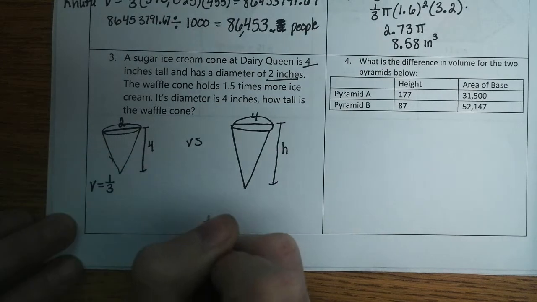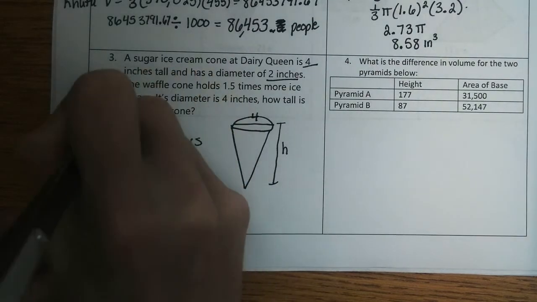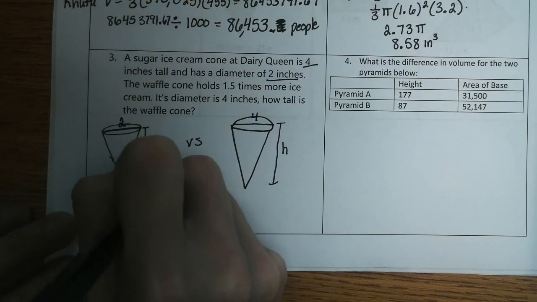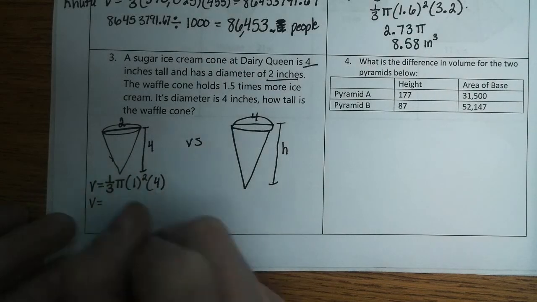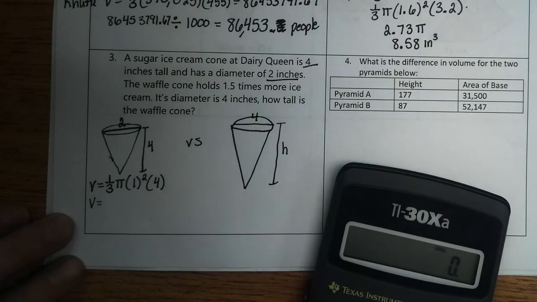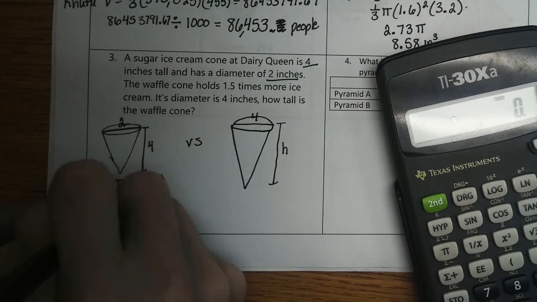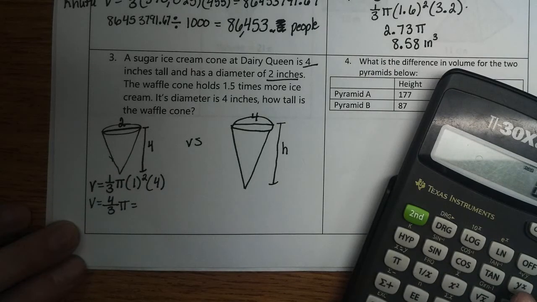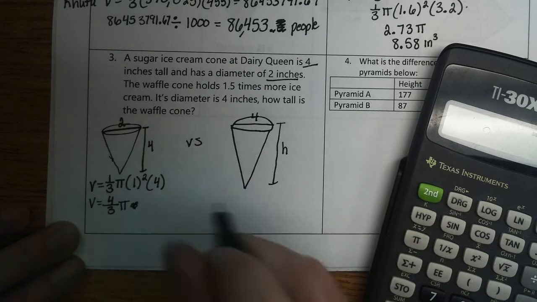We have 1/3 pi. The diameter is 2, so that means that r equals 1. So 1 squared times h is 4. 1 squared is 1. We just do 4 divided by 3, which is 4/3 pi. And I'm going to leave it just like that.